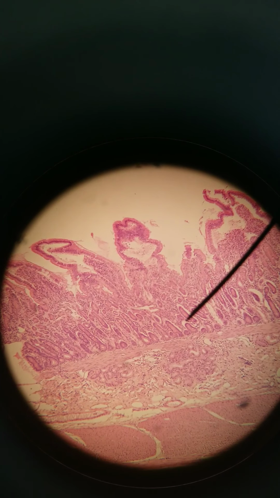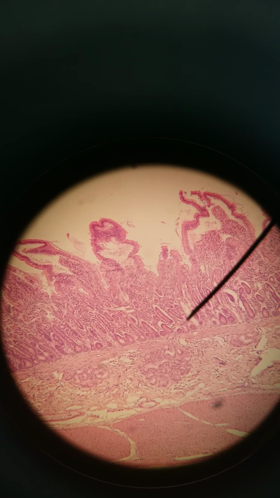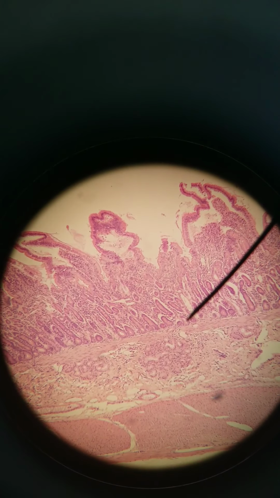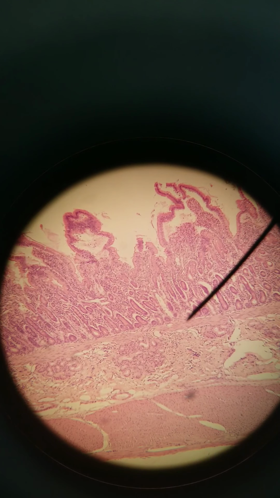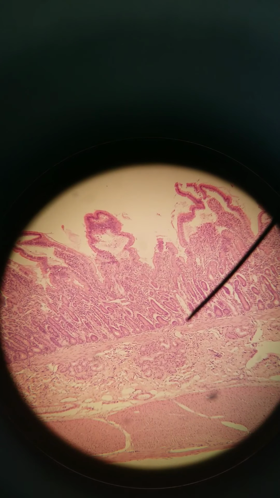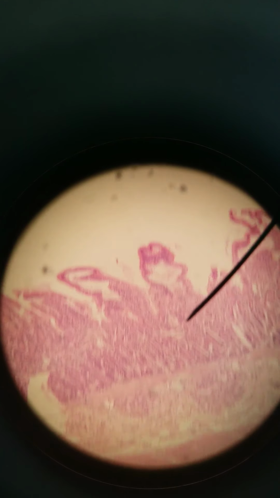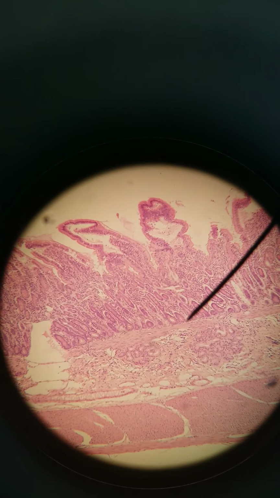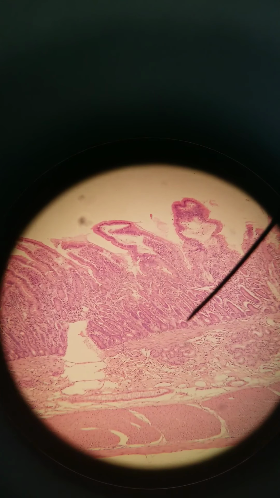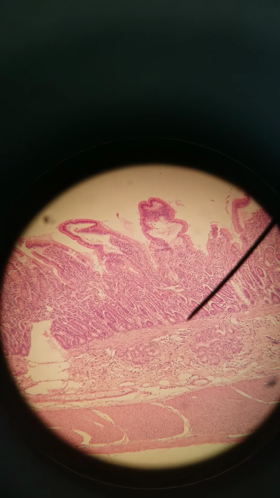It's also simple columnar, like the stomach. You can see the simple columnar out here, and these ones down here too are simple columnar. It's just, remember, when you cut something that's finger-shaped, it's not always going to be a nice, long projection. Sometimes it's going to be a little roundish or obliquely cut. We're at 100x right now.